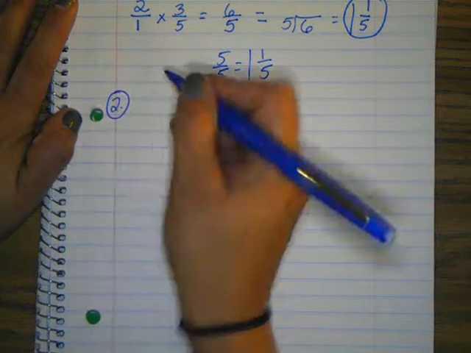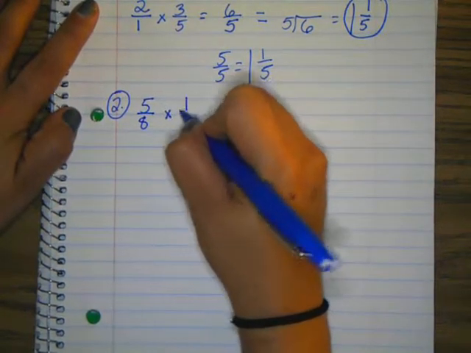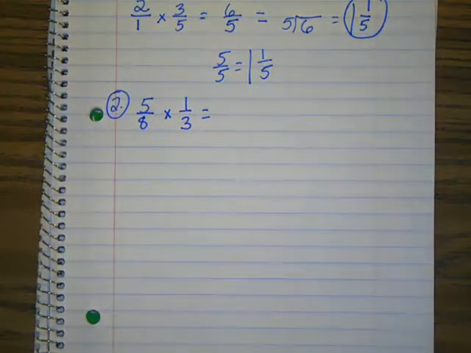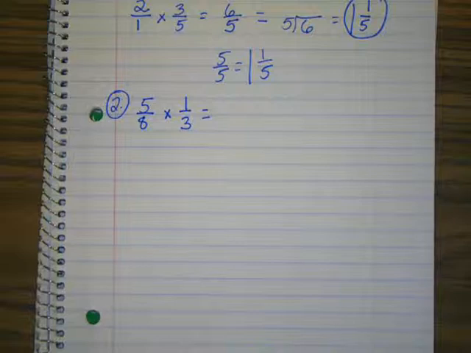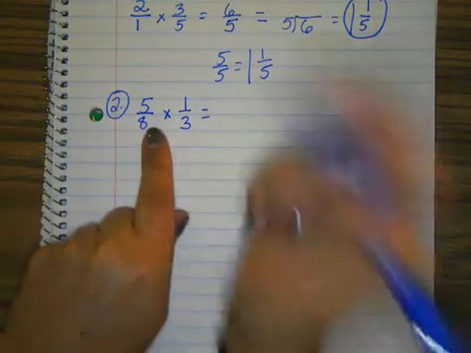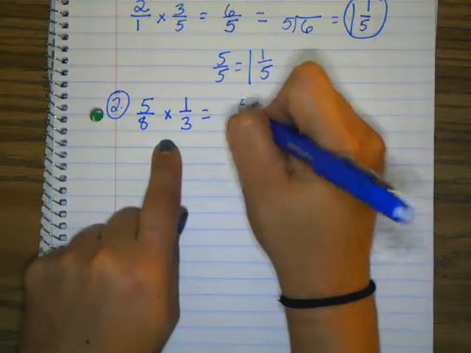And stop. What did you get? How do we do this? Emery. Alright, we just multiply straight across. 5 times 1 is? 5. 8 times 3? 24. Okay, what's next? Johanna. Good. There's no way to reduce this one, is there? Right. Okay, a third way, or not a third way, but a third type of problem.